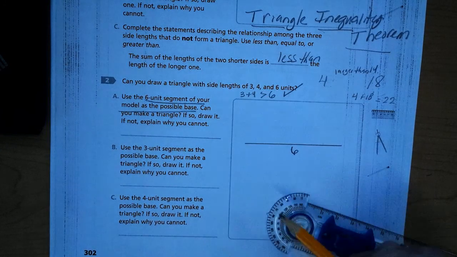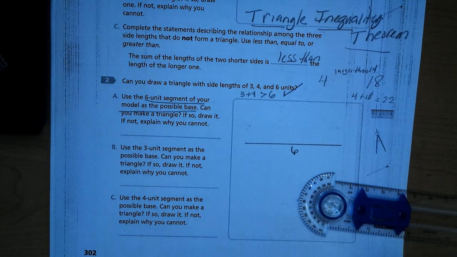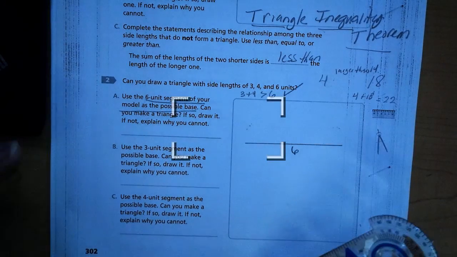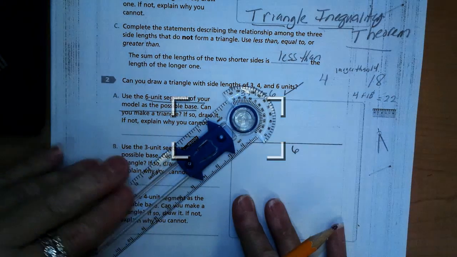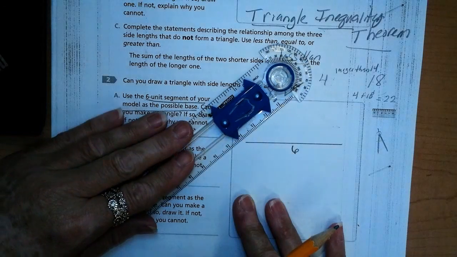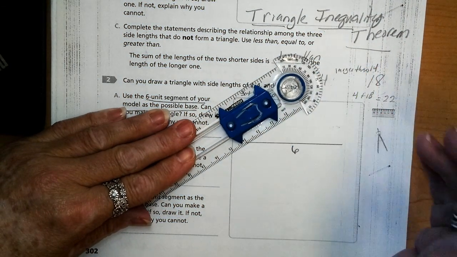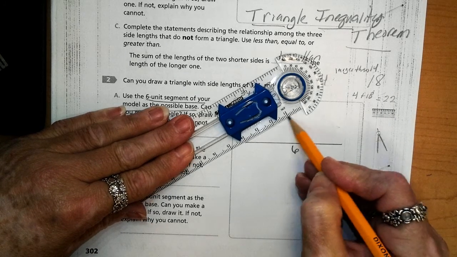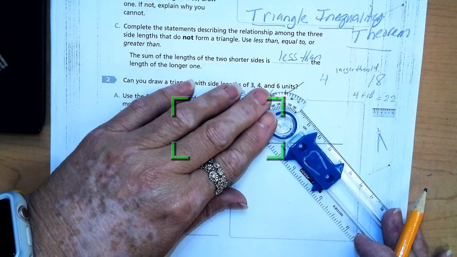And it doesn't matter if I put my 4 over here or my 4 over here. Okay? Just remember you're going to have to play around with the slants of your lines. We know it works, so we should be able to draw it. So I'm going to put my 4 over here, and I'm going to slant it maybe like that. And then let's see if I got enough room for 3.